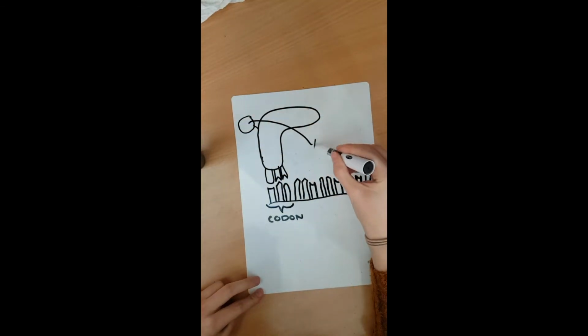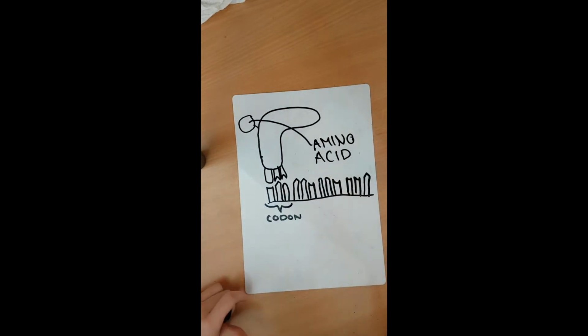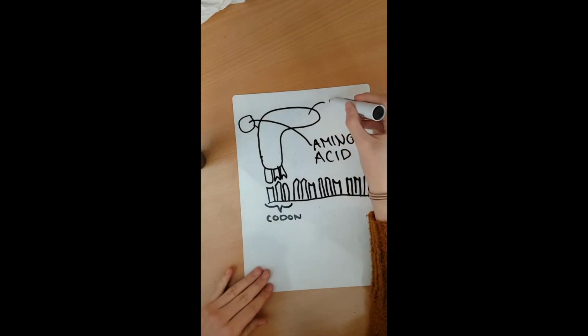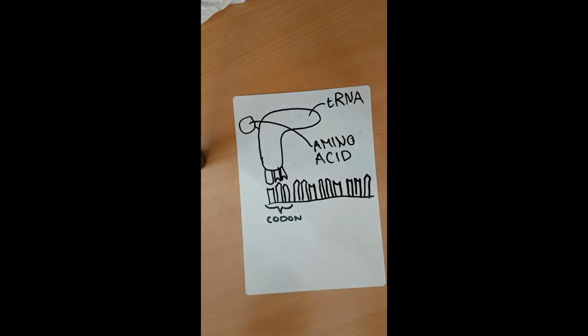Together, these parts create an initiation complex, a molecular setup needed to start the translation process. The ribosome assembles around the target mRNA. The first tRNA is attached to the start codon.